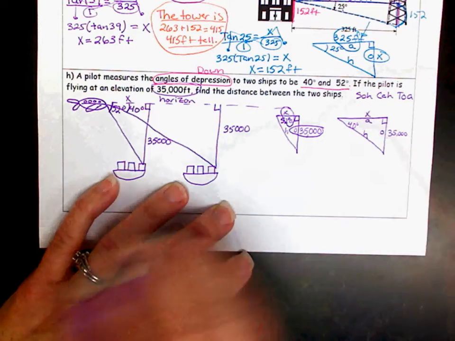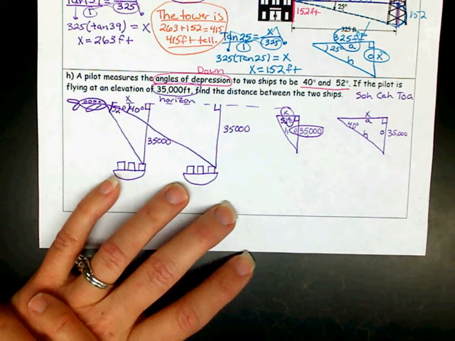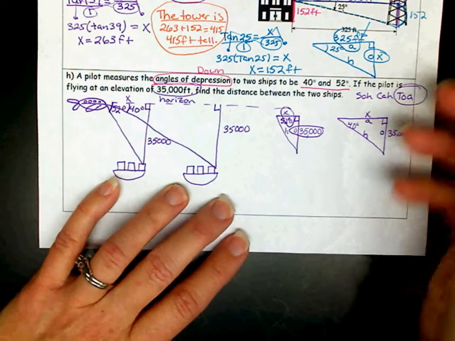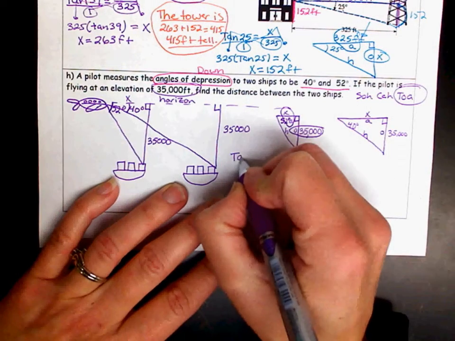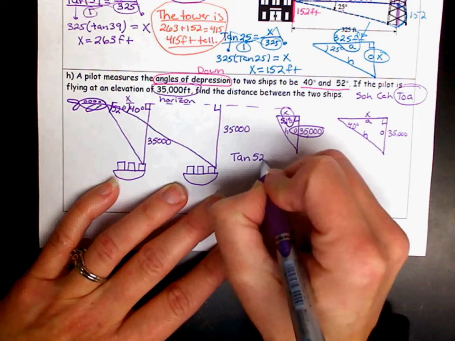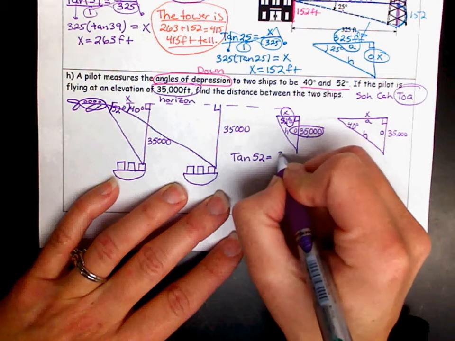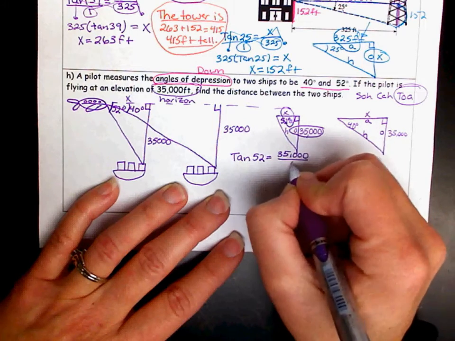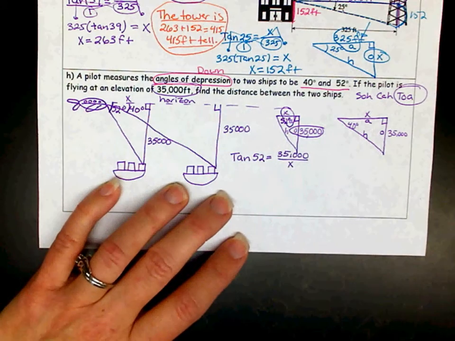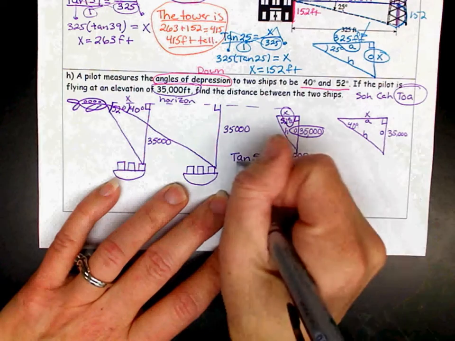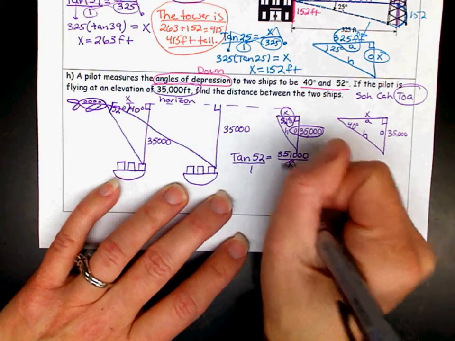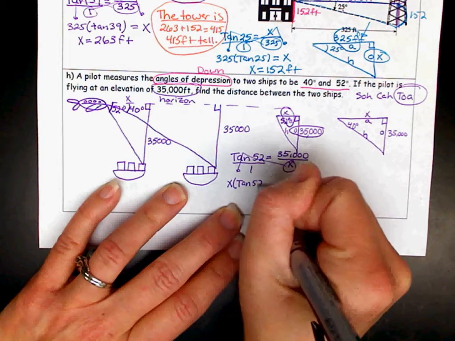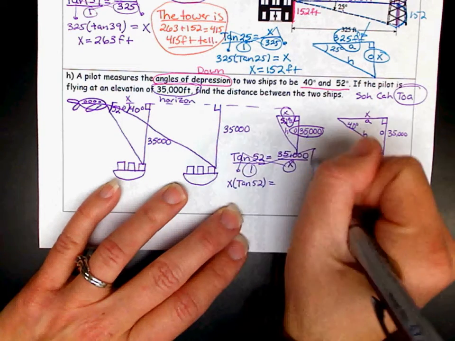Which trig function am I going to use? Tangent. So I'm going to say the tangent of 52 equals the opposite, 35,000, divided by X. Put this over 1 and cross multiply. I get X times the tangent of 52 equals 1 times 35,000.